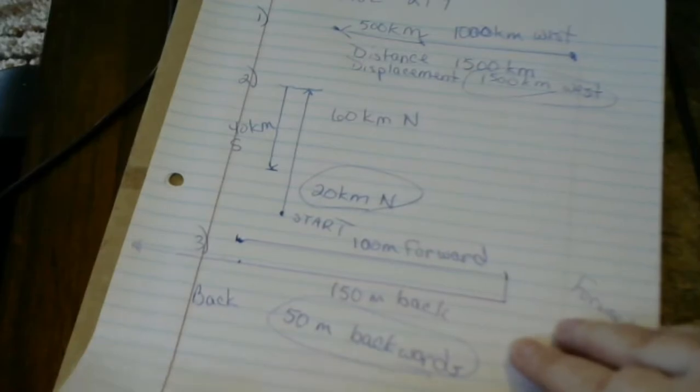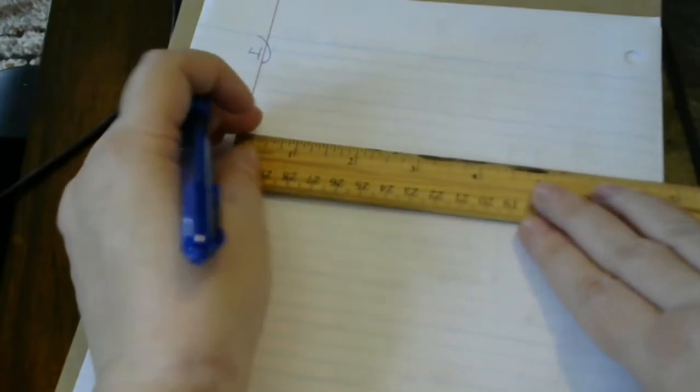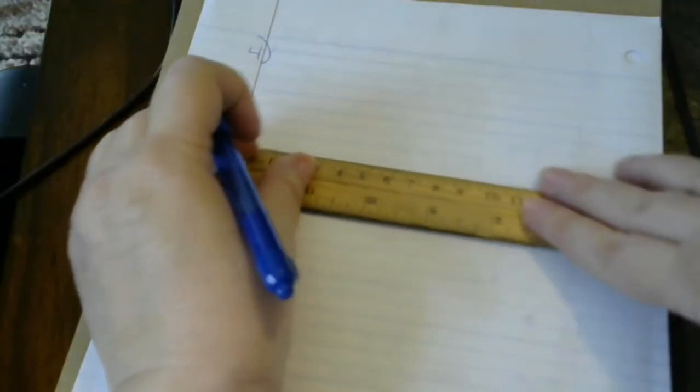Now, let's go on the back for the next one because it's a little bigger. This is one of the ones that we were talking about before that looked like a triangle. So let's look at this. You've got an airplane flies 800 kilometers east. Okay, so let's just make our little 800 kilometers east.